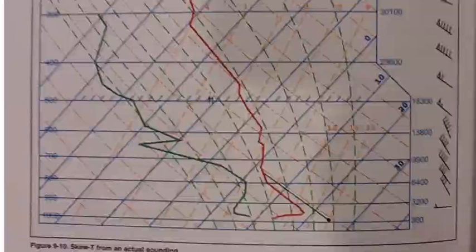So we talked about the mathematics of what happens when a parcel of air lifts, and now we're going to bring in something else, environmental temperature. But before we do that, we need to add one other complication to this already convoluted graph here. It's the skew T.